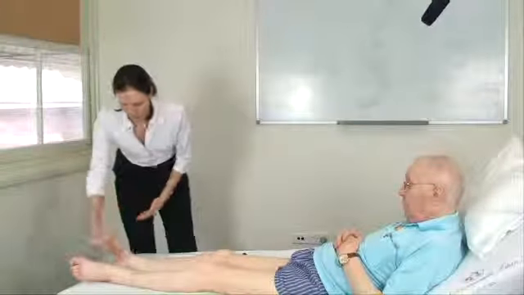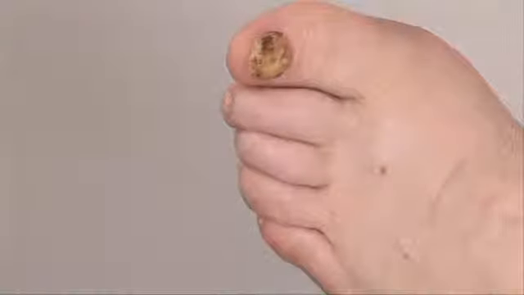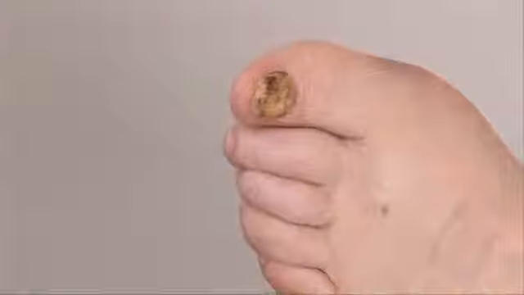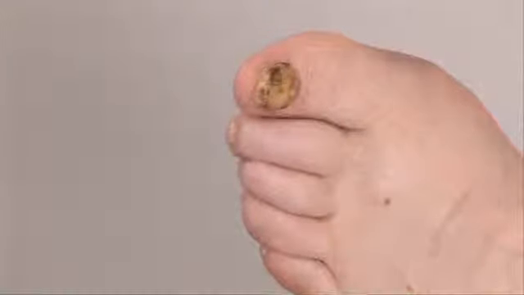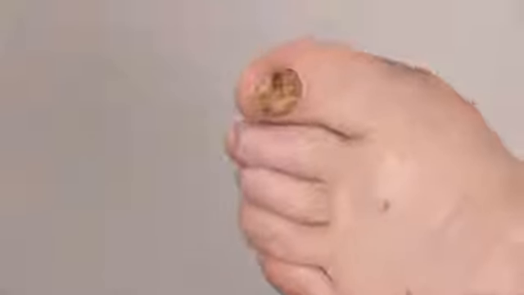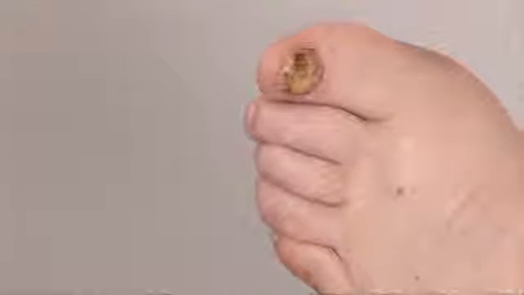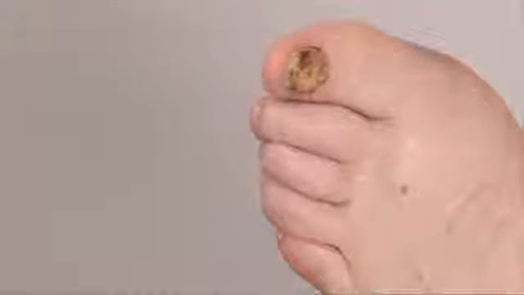There's some venous starring over the ankle regions of both feet, and you'll note that Tony, on his left foot, the big toenail has a fungal infection, is hyperkeratotic, and that's something that, if it's treated, does take a long time to treat.